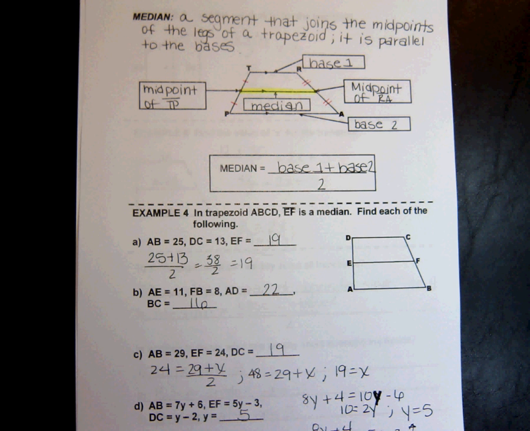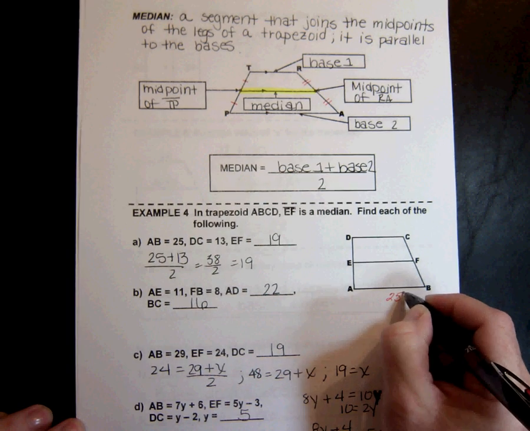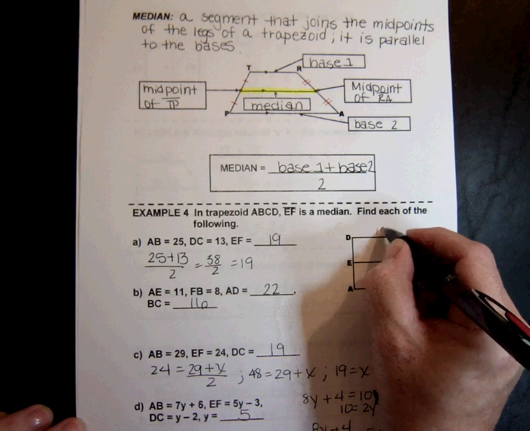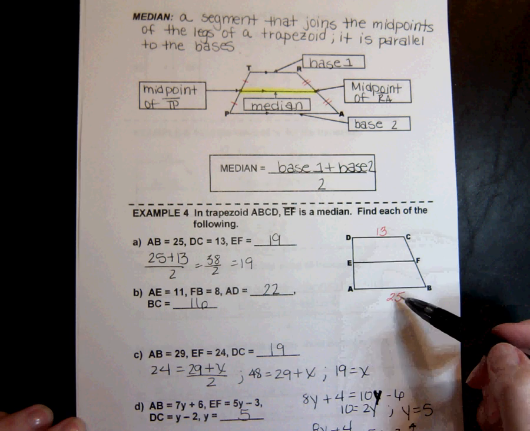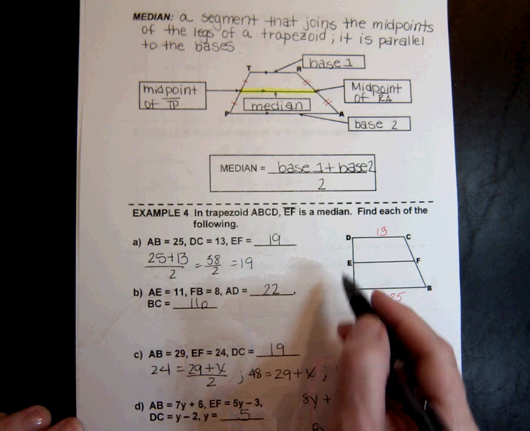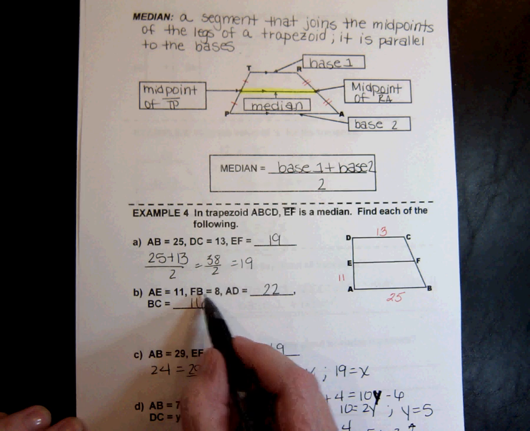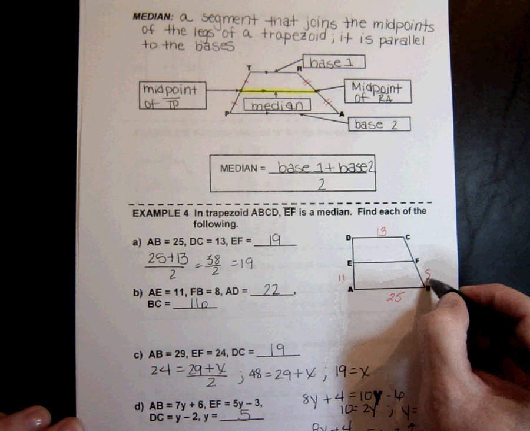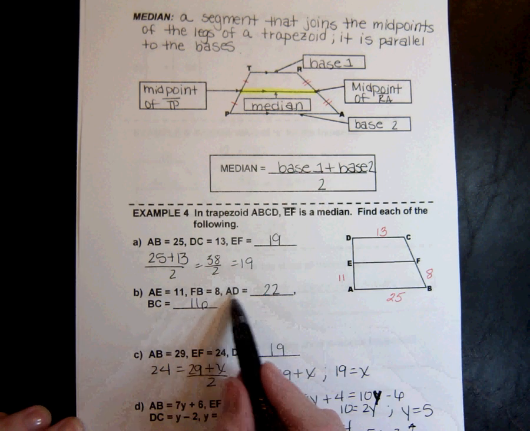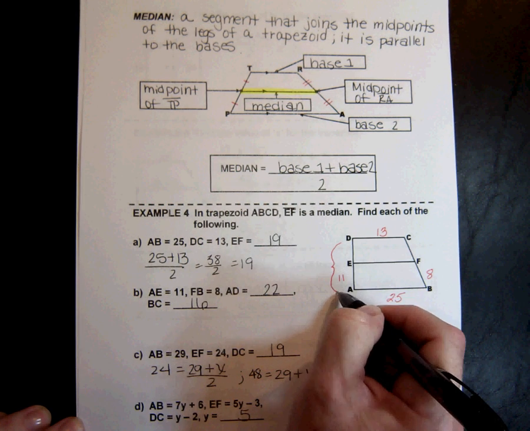So in an example, if they give you AB is 25 and DC is 13, you add these two together and divide by 2, you're going to get 19. If they give you that AE is 11 and FB is 8, then AD, which is the entire thing, is 22.